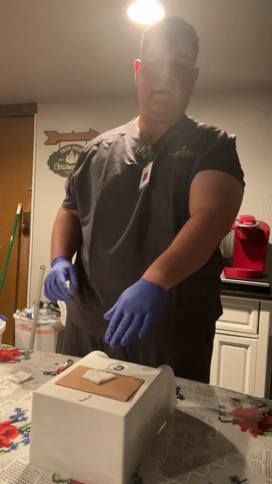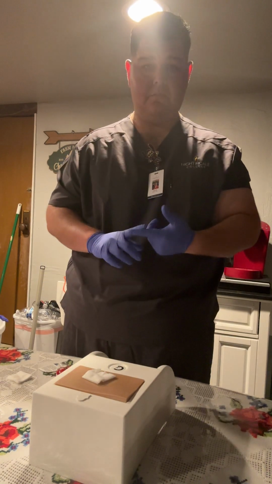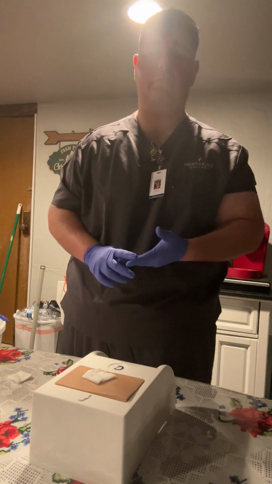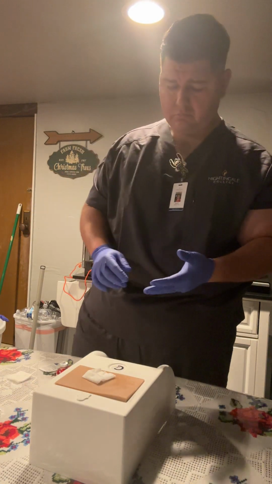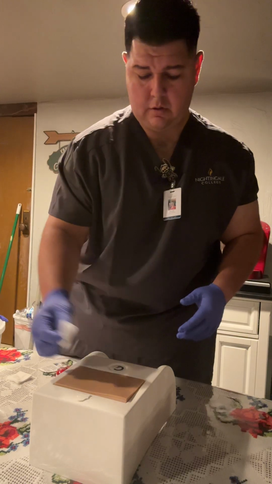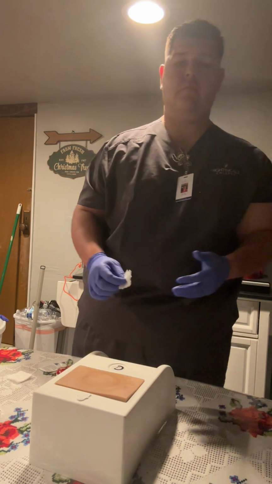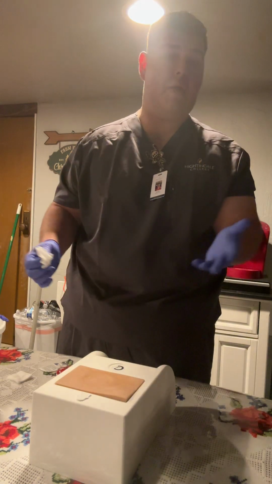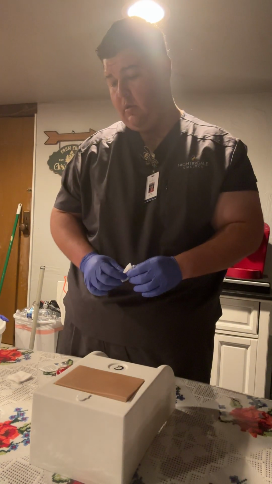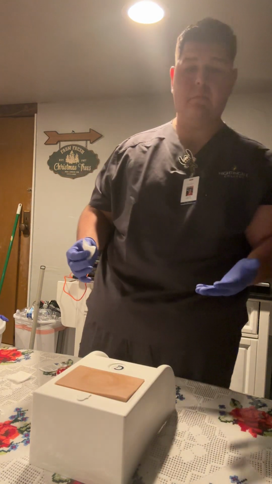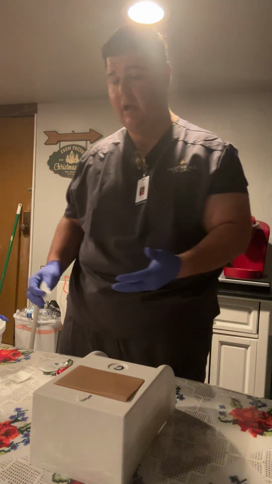Going back to the site of injection, I want to make sure I don't rub or massage the site, but I do want to check on it, make sure there's not any bleeding or anything abnormal. For this case, there's none. So no need for a band-aid. There's no blood. I can go ahead and proceed to start cleaning up and dispose of the remaining items.